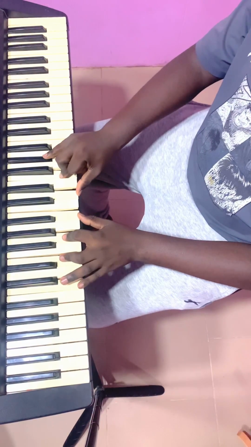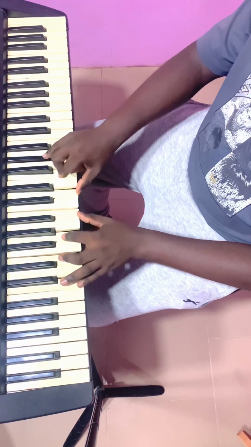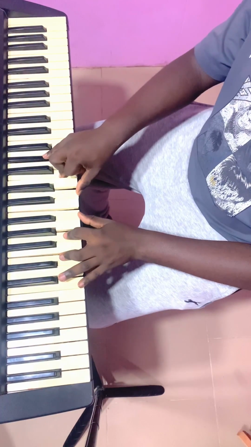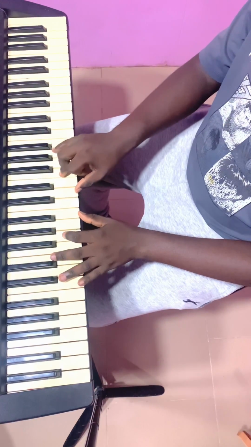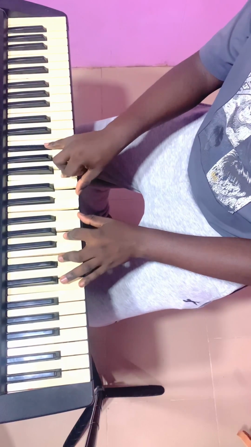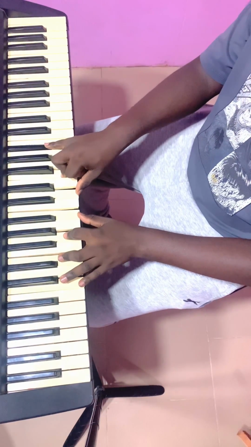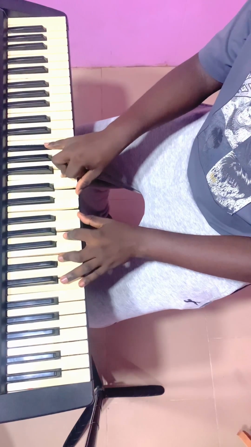This becomes our major 11th flat 13th chord. And if you go a semitone up, a sharp up, this becomes our major 11th sharp 13th chord. So that is how this works.